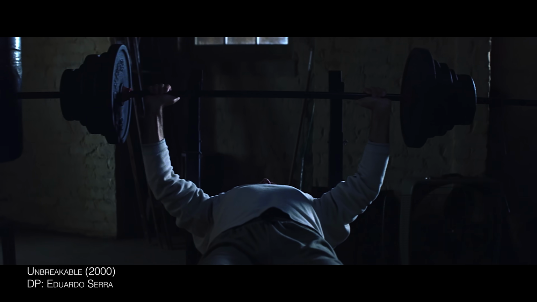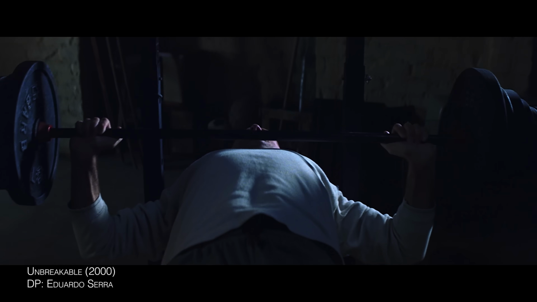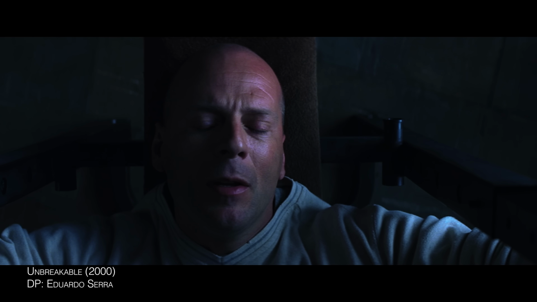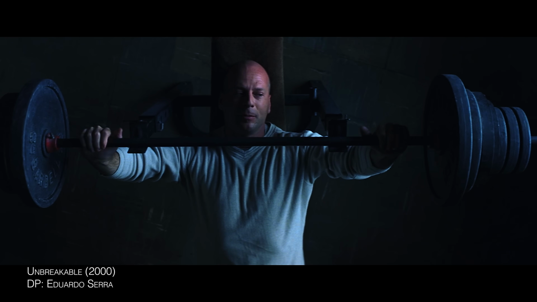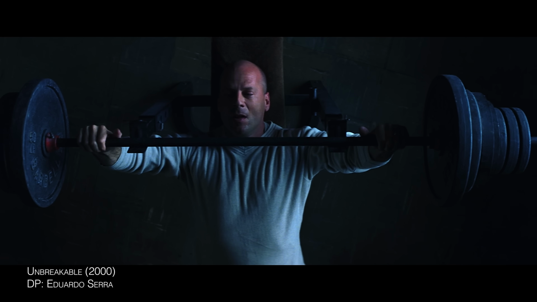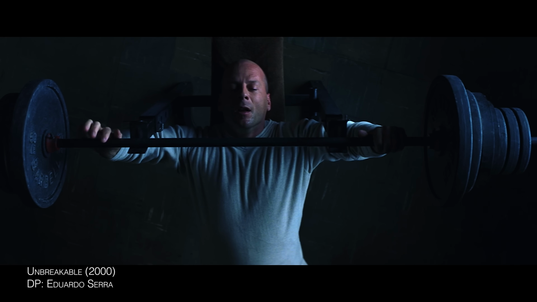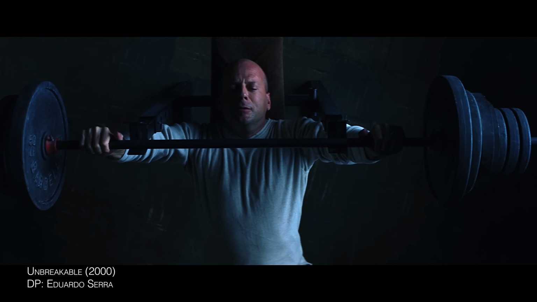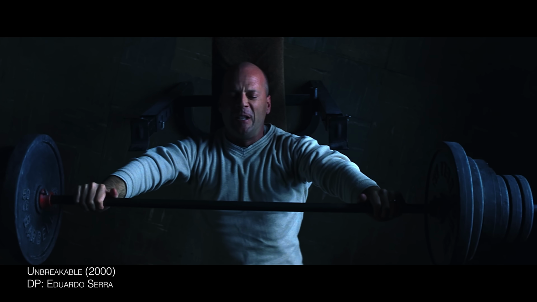Cinematography is a skill that takes years to master, but the key is consistency. Keep practicing, analyzing, and experimenting. It's all about understanding how to use visuals to tell the story. Whether you're on a big budget set or working on a solo project, remember, it's the story that matters most.